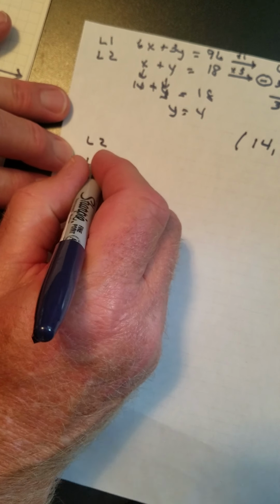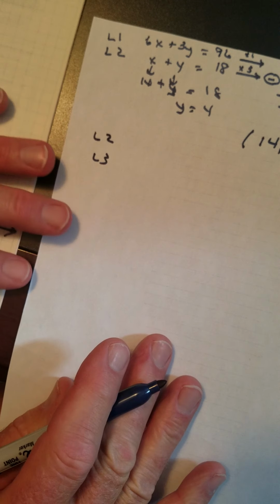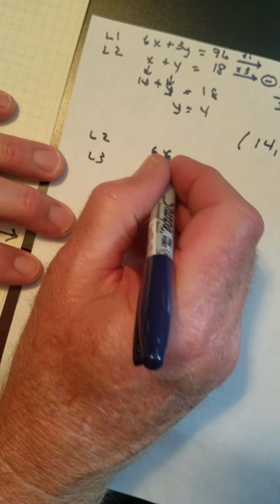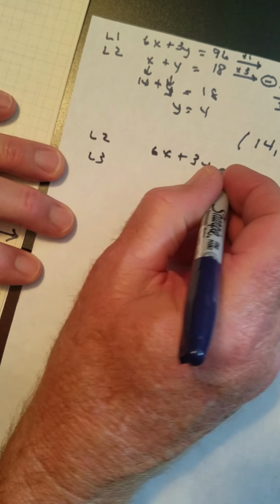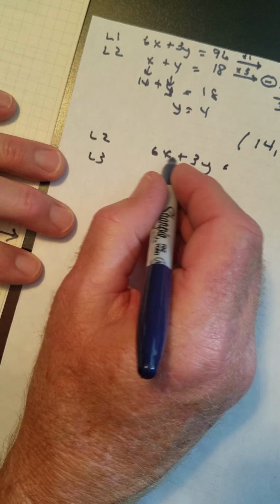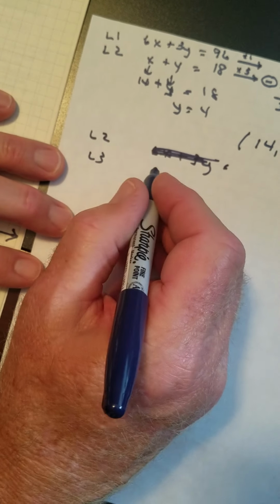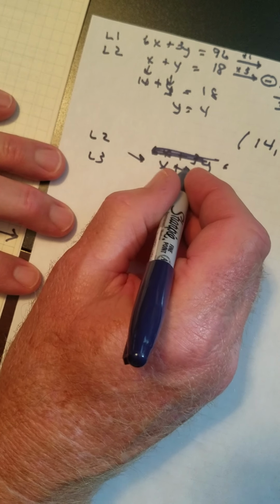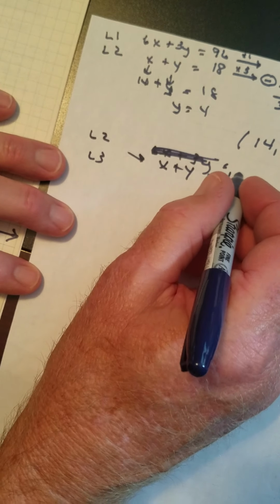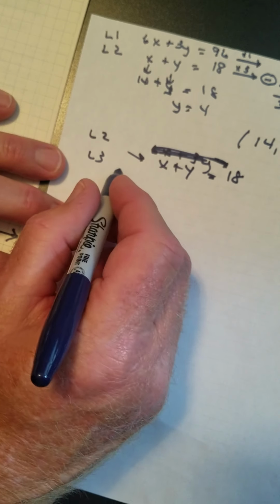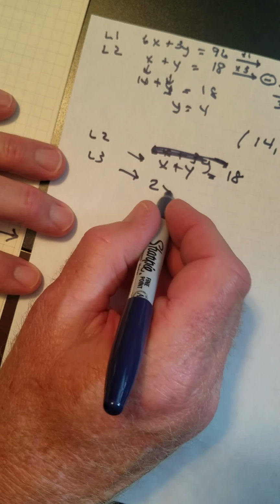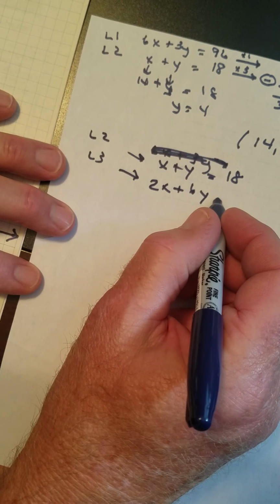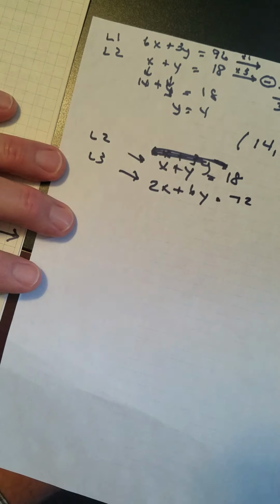L2, L3. L2, when I copy it from my other sheet, I'm doing 6x plus 3y. Nope, I'm sorry, that's L1. Okay. L2 is going to be x plus y equals 18. And L3, 2x plus 6y equals 72.